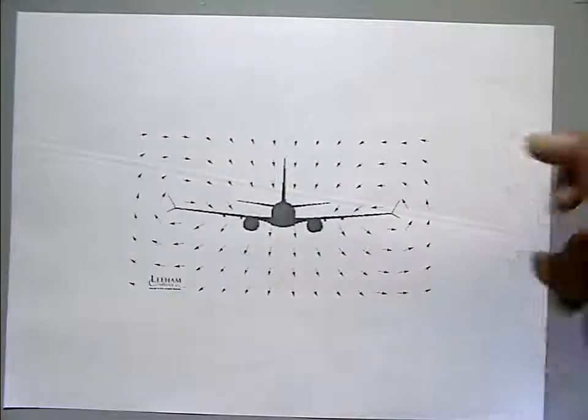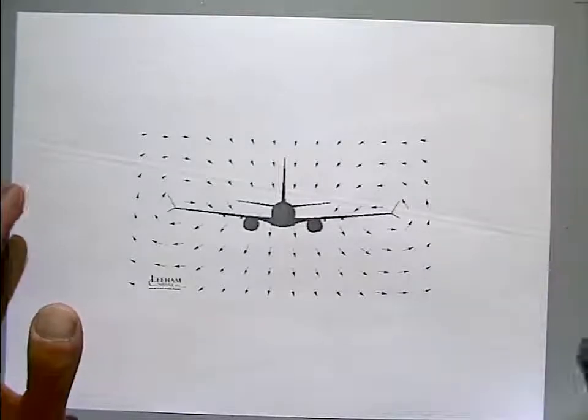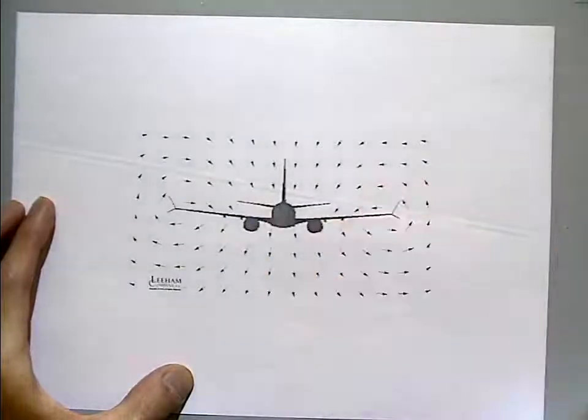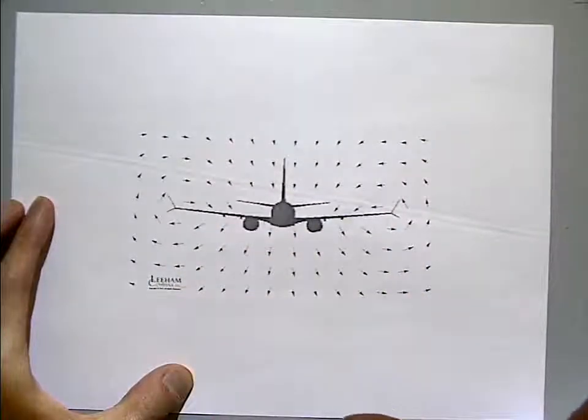This also causes a phenomenon called induced drag. Because of this curling around, it actually creates a force pushing the airplane against its motion. And it doesn't just happen to airplanes, it happens to birds. Like now at this time of the year, you see Canada geese and other migratory birds flying around. They often fly in the V formation. Now the reason they fly in the V formation, now this is really interesting.